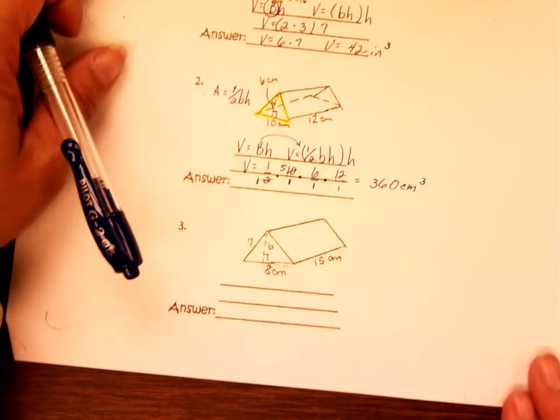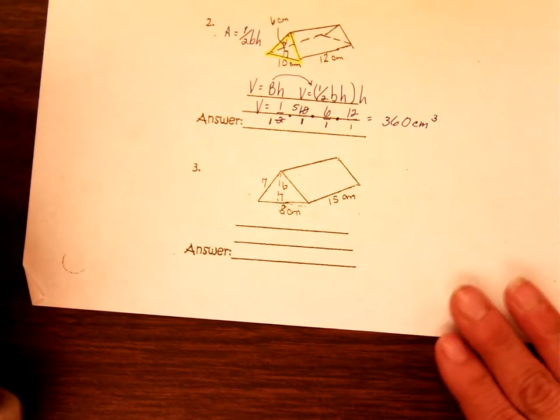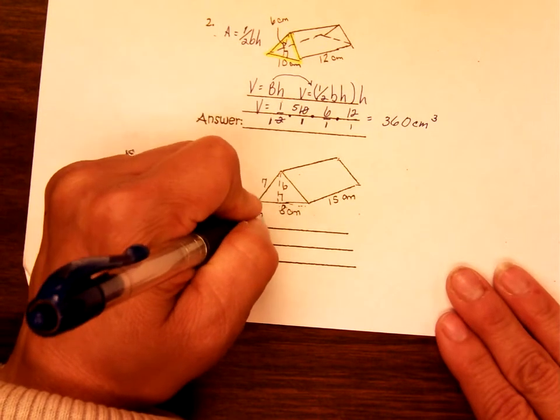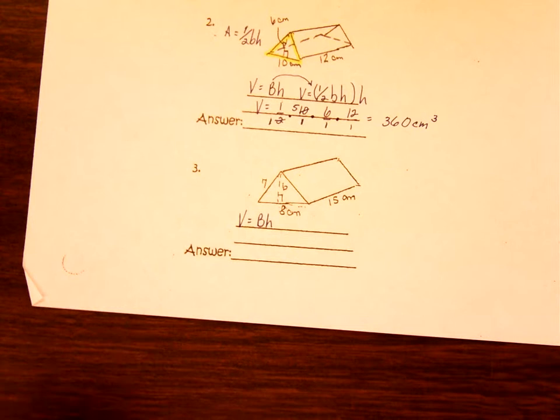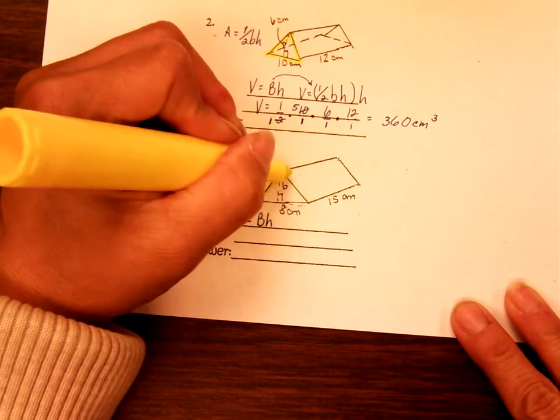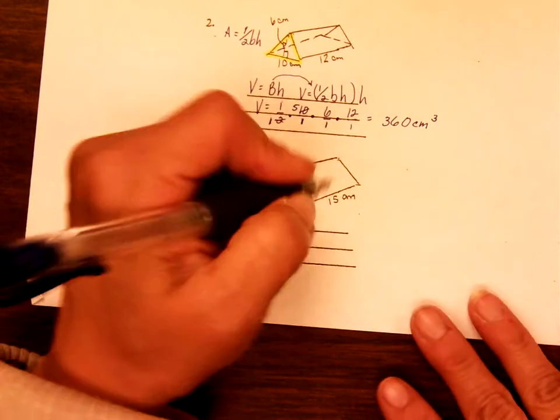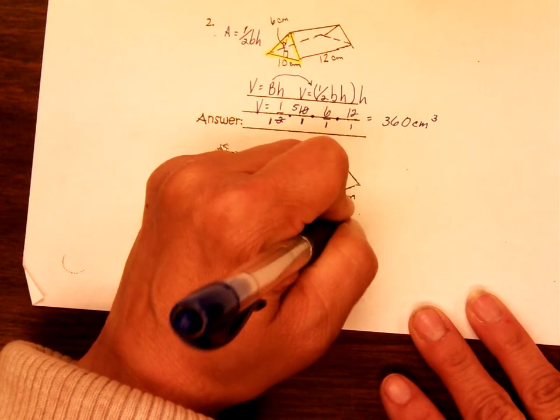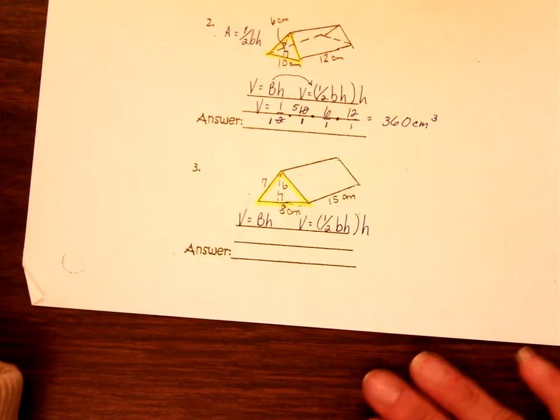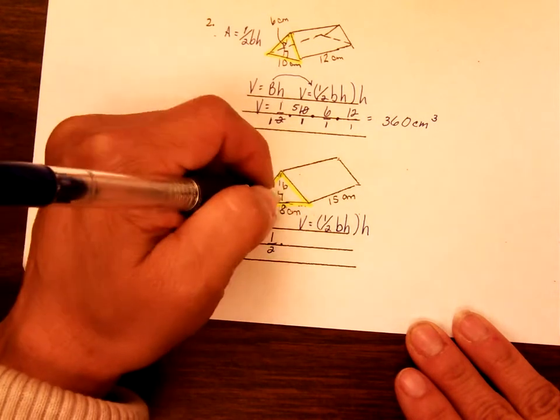All right, try number 3 on your own, and when you're ready, push play. All right, so you should have written V is equal to capital B H. If you notice, all of these have the same formula, but the capital B stands for something else. Here, you had to know what the base is. The base of this prism is a triangle, so that was how you know what to replace your capital B with. So you have V is equal to 1/2 times b times h times H again, the height of the prism.